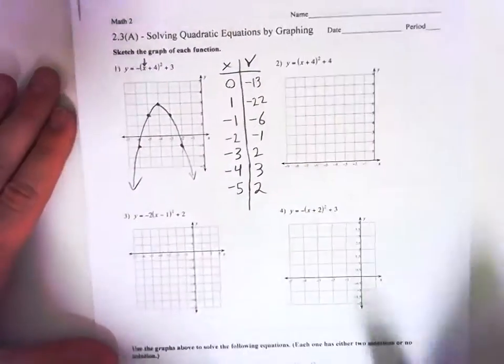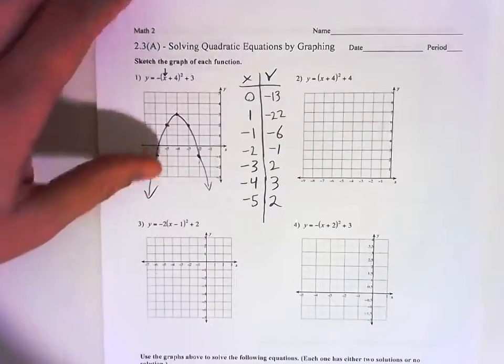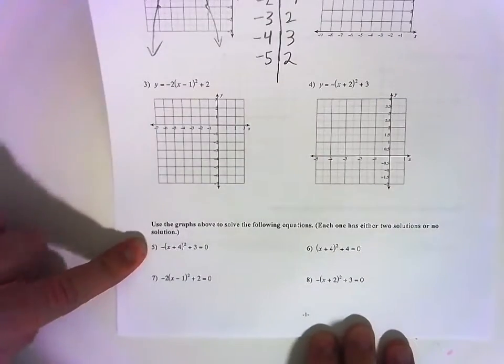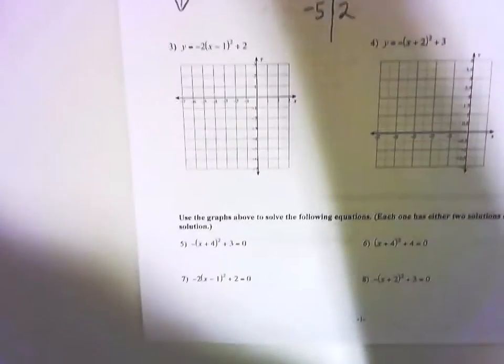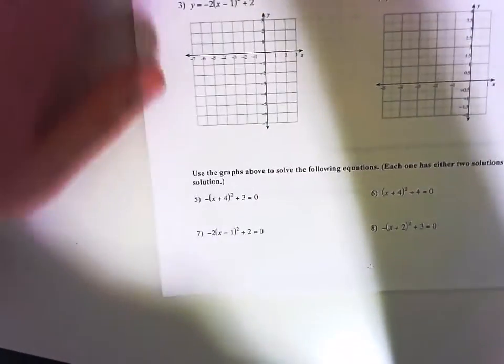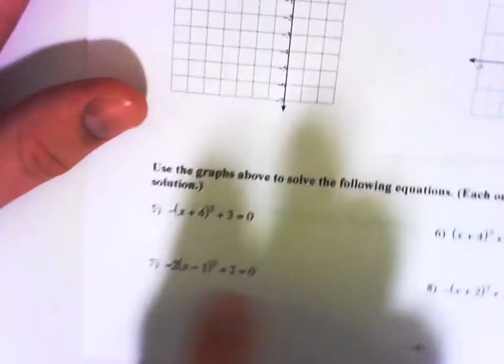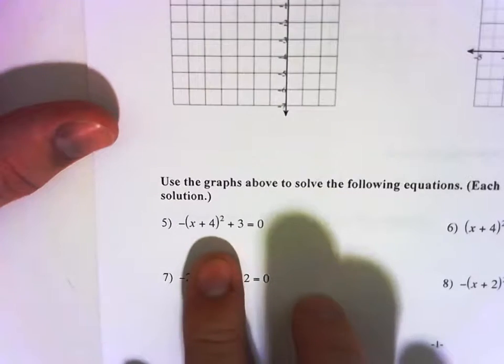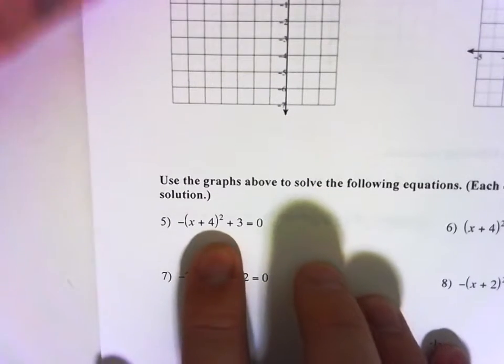So that's for these first four problems. Now number 5. Okay, number 5 through 8. So looking at this equation right here, it should look kind of familiar.